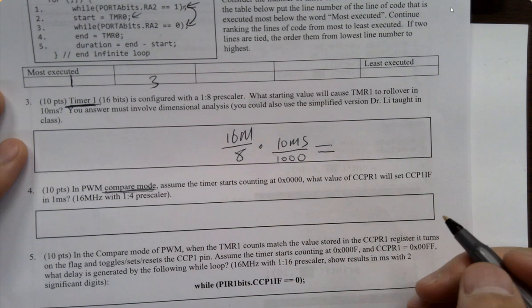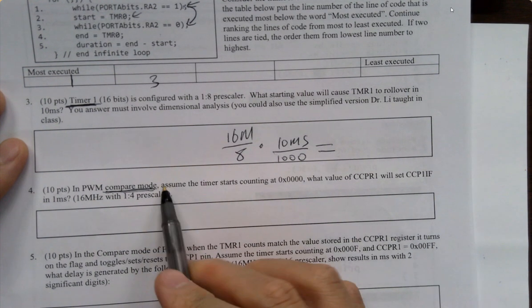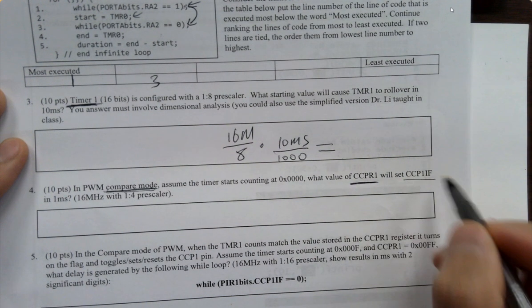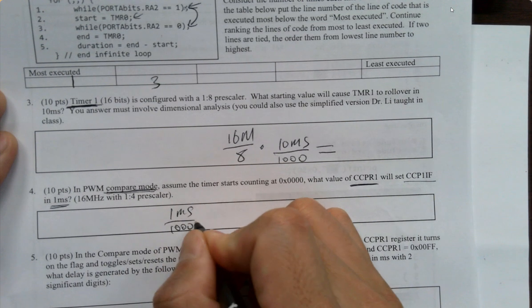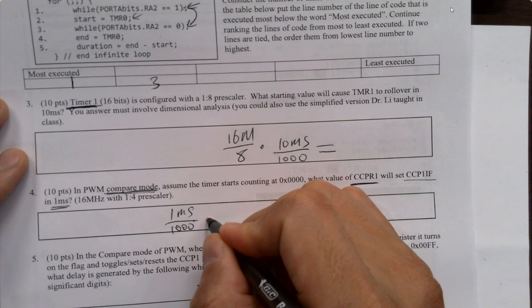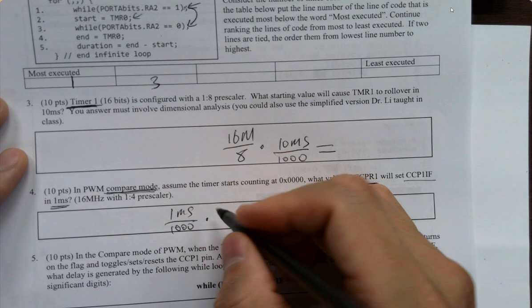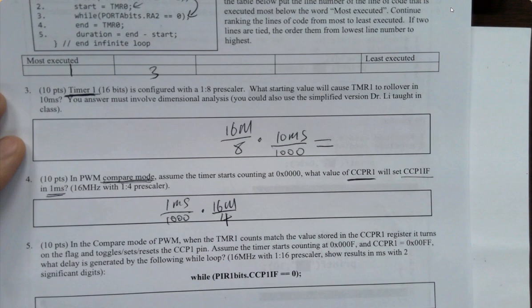So what's the total counts? 40,000. It's compare mode. What value in here will set this one to this long, right? So 1 millisecond divided by 1,000 to convert to seconds, and times the frequency, which is 16 mega over 4, right? That's it. Done.